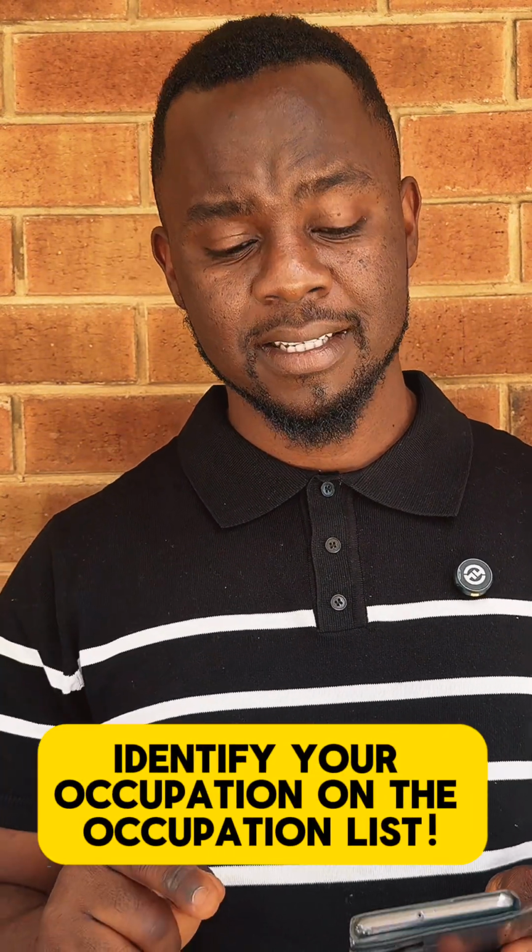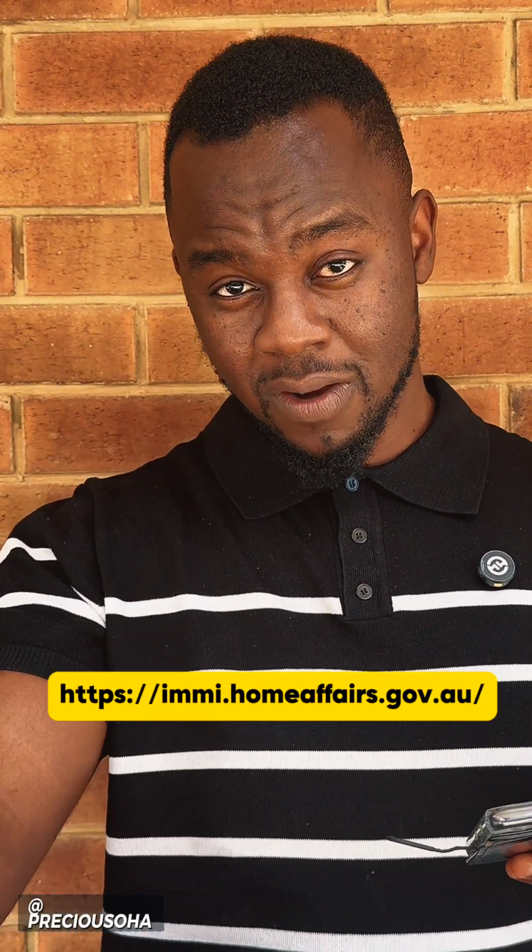So the first one is this: you need to be able to identify your occupation on the occupation list. You have to identify an eligible occupation on the skilled occupation list. Australia has what we call a skilled occupation list. You can find it on the immigration website that you can see on the screen right now. It's even in the comment section. So make sure you go there and search for your occupation.